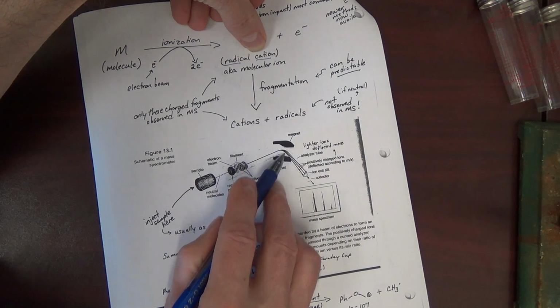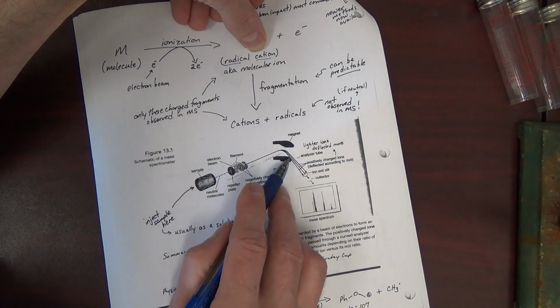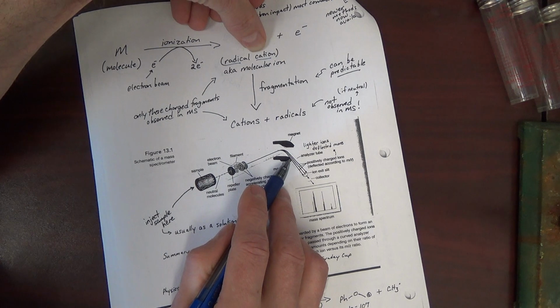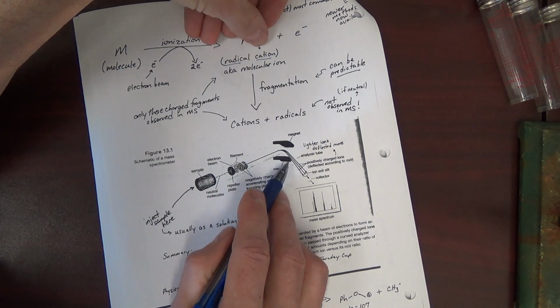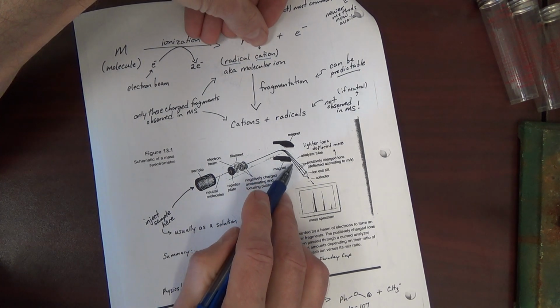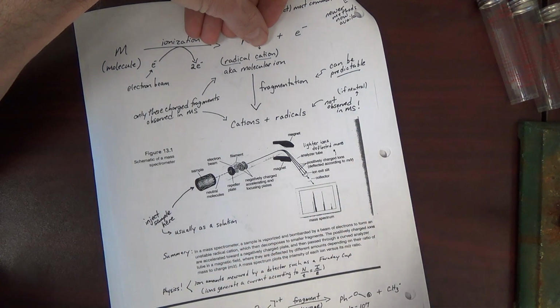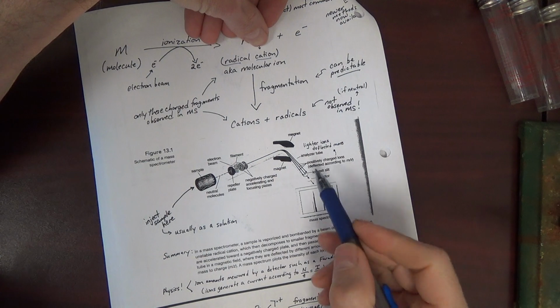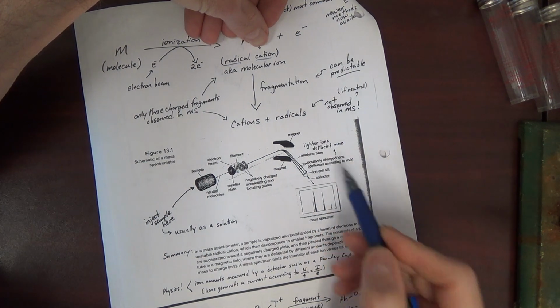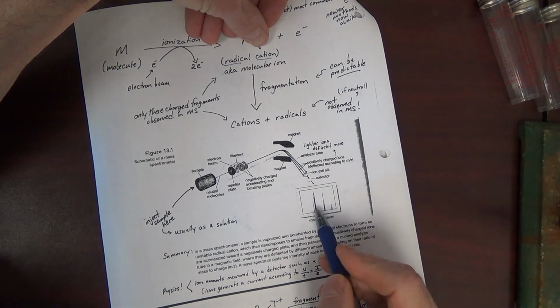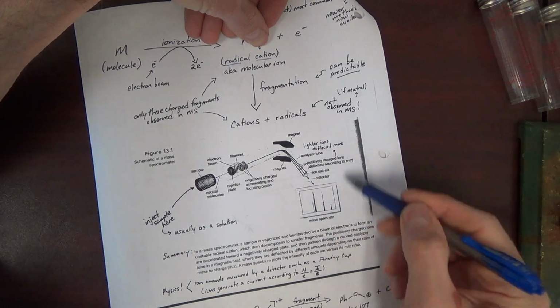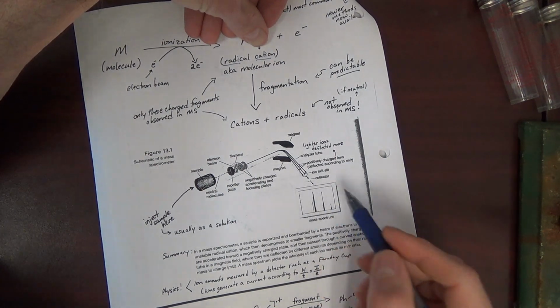And at this point, you're separating your charged particles. You're separating your cations. And once they're separated, they can then hit a detector and register a signal. But the signals will be at different places on your detector, and thus you'll get different signals. Now there's ingenuity built into this. There's calibration.